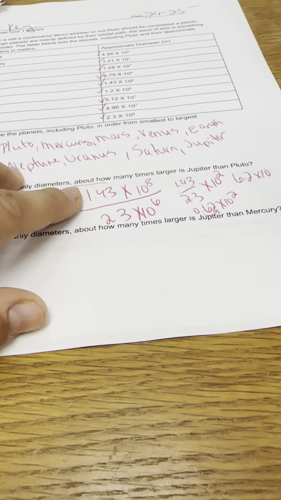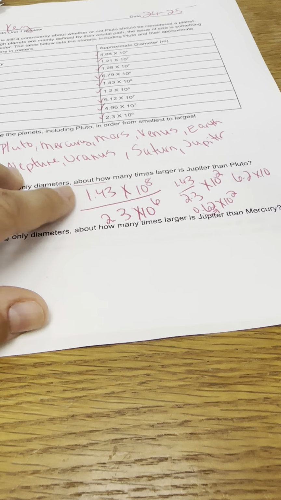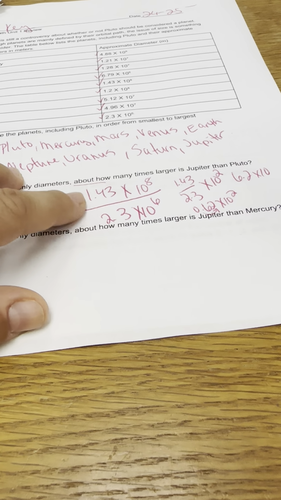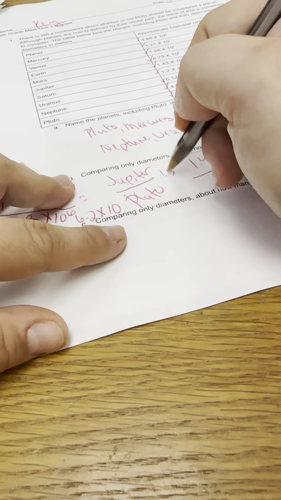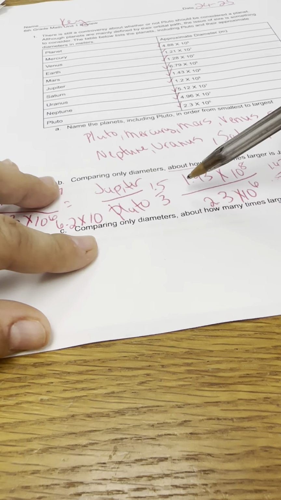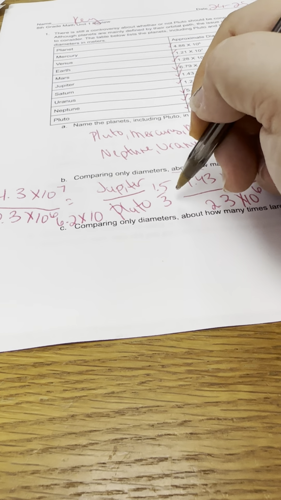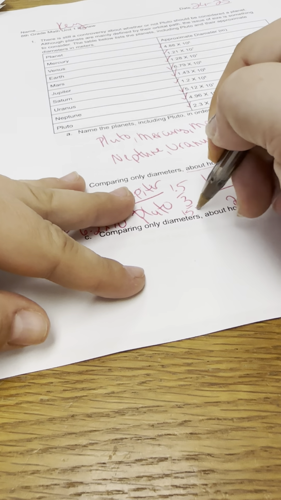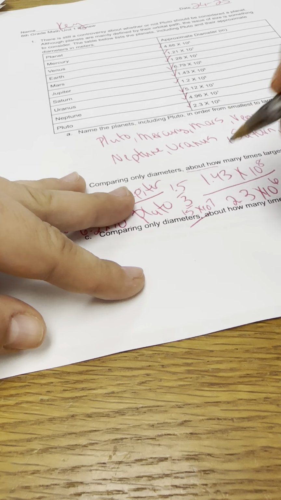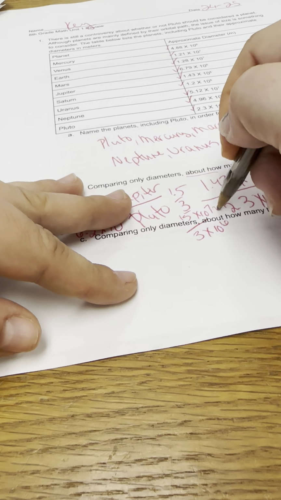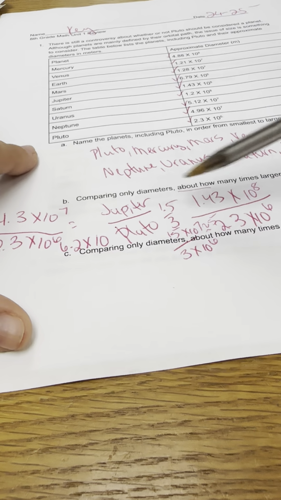There's not really a great way to do this. You could change this to maybe a 1.5 and a 3. You're still going to have a little bit of issues, so you'd still have to move this. So you could change this to 15 times 10 to the 7th divided by 3 times 10 to the 6th, which would give you roughly 5. Any of these ways are perfectly fine.